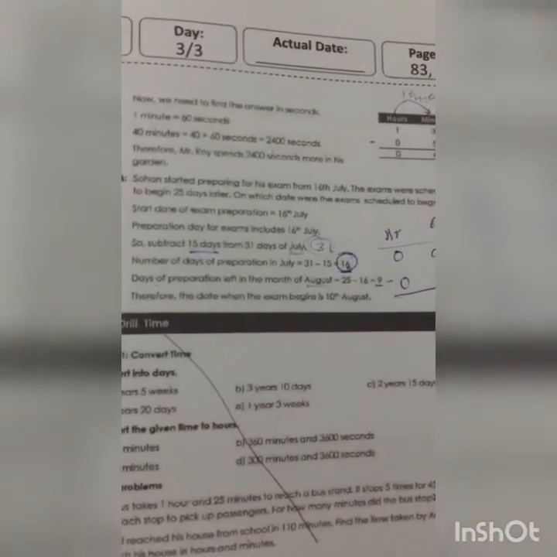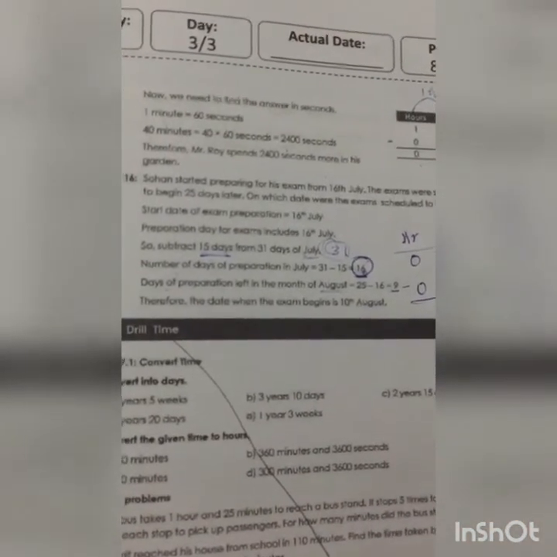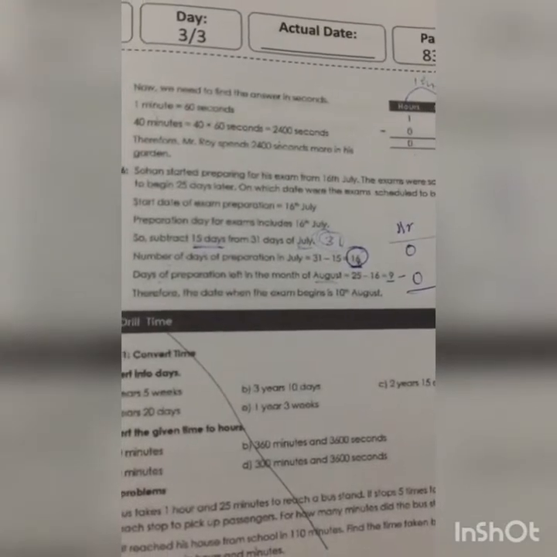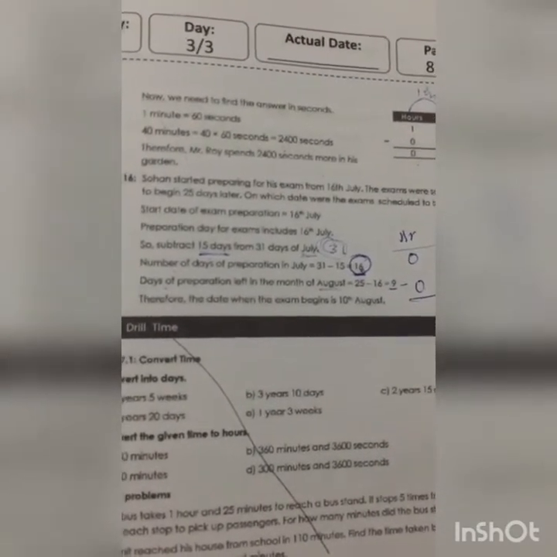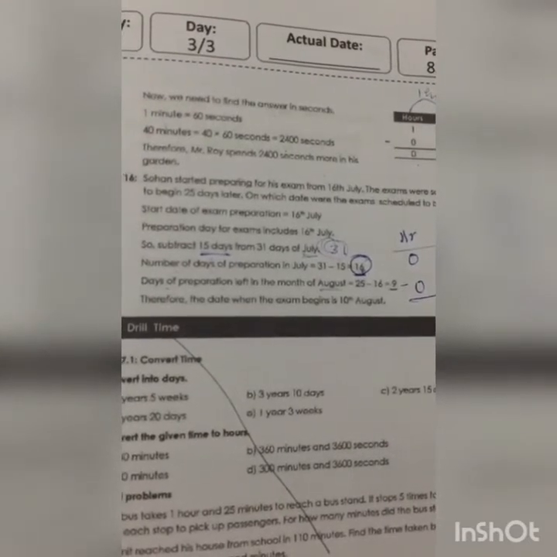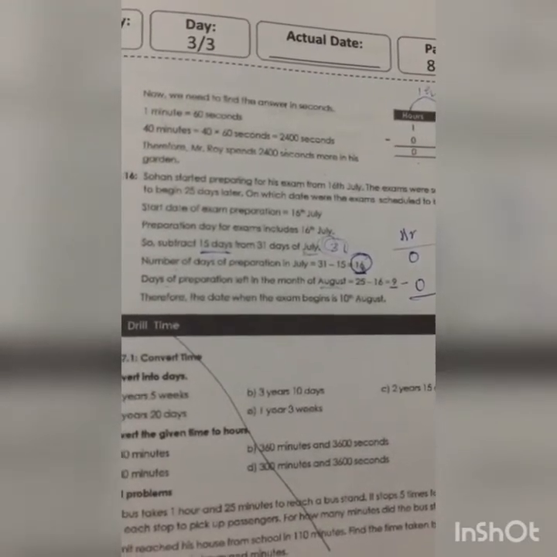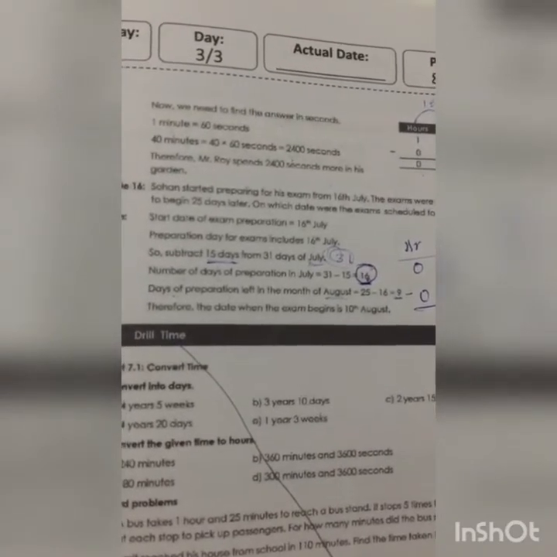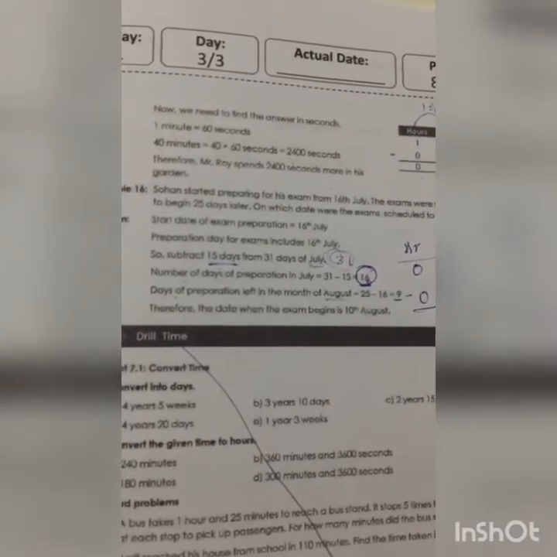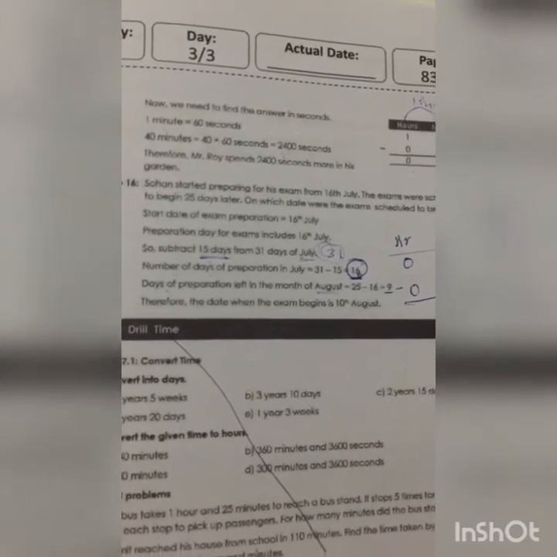I hope, students, you understood this problem. He requires 25 days to prepare, and he starts his preparation on 16th. There are 31 days in July, so we subtract 15 days from these 31 days. So the number of days he prepared in July is 16.